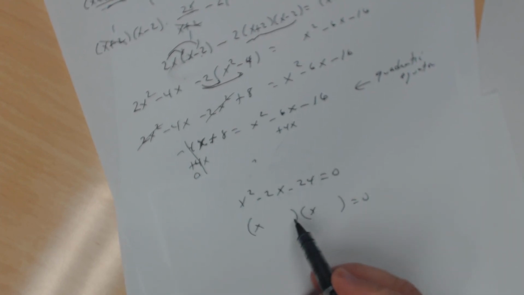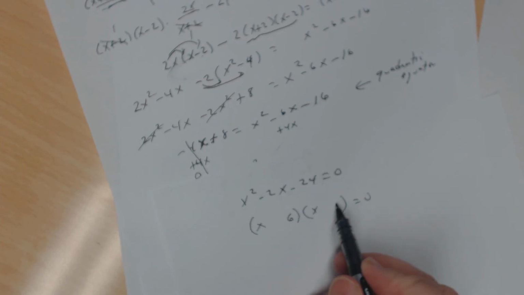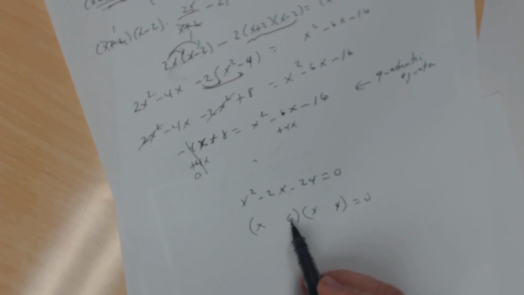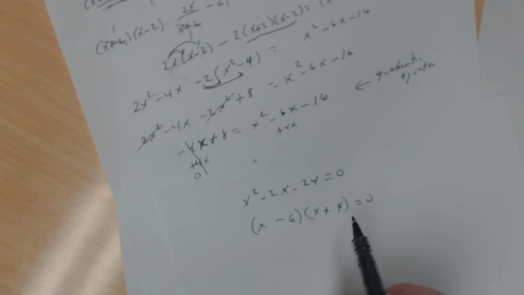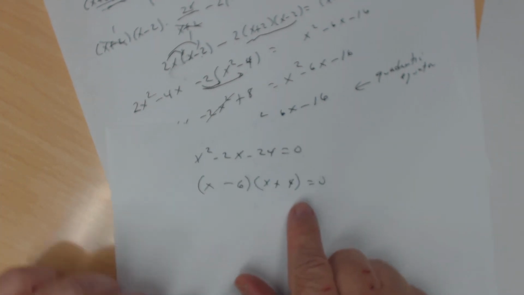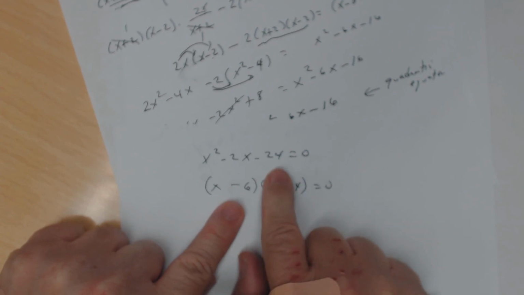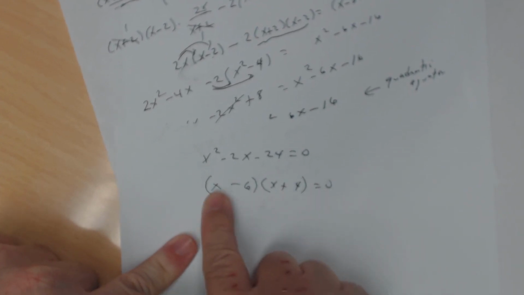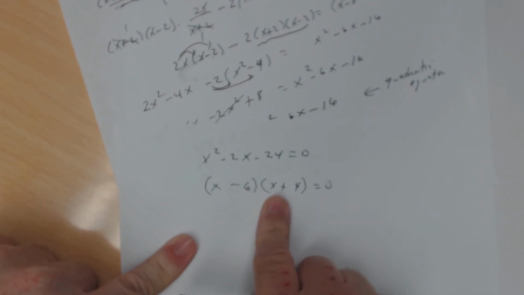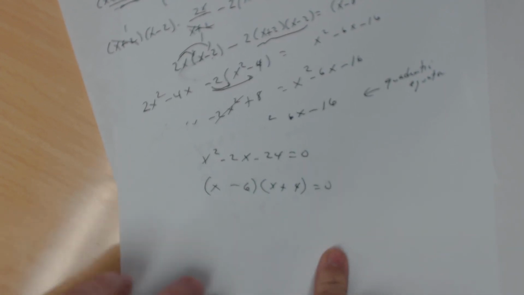So I get x, x. I think what's going to work would be 6 and 4. And then the 6 would have to be negative and the 4 would have to be positive. All right, you can always check yourself. x times x is x squared. A negative 6 times a positive 4 is a negative 24. The outer is 4x. The inner is a negative 6x. When you add them up, you do get negative 2x.